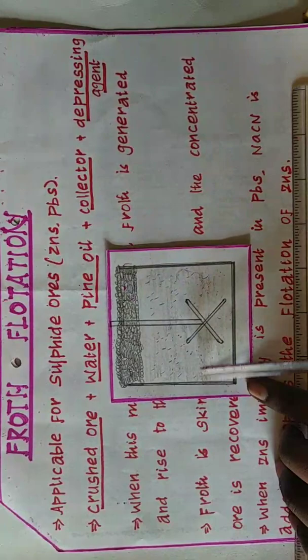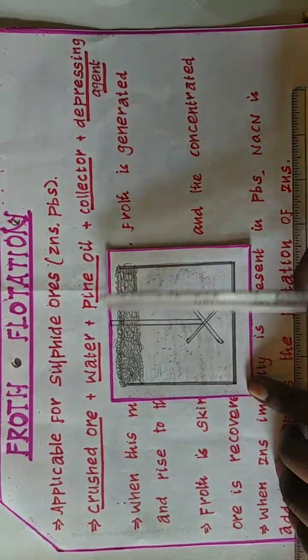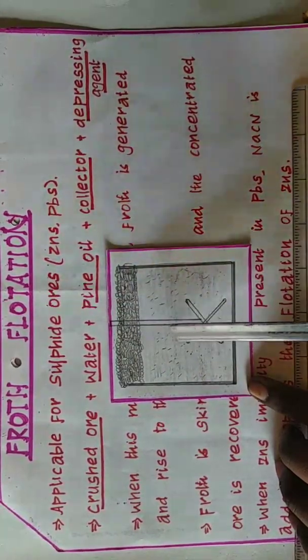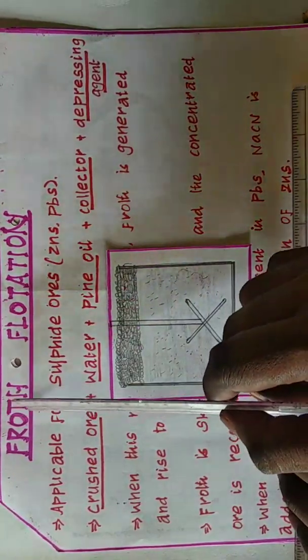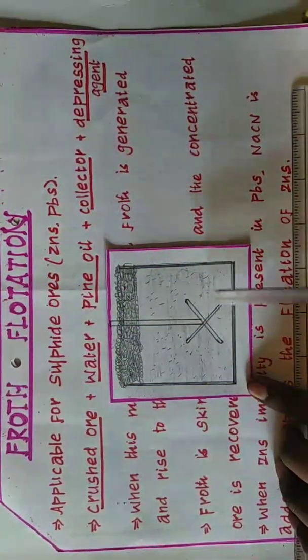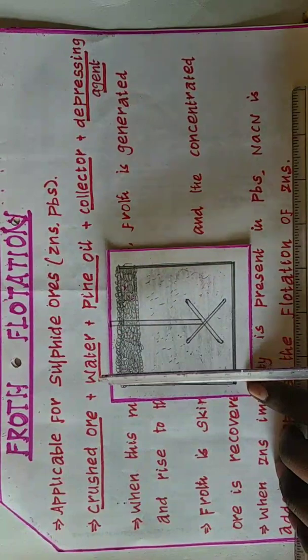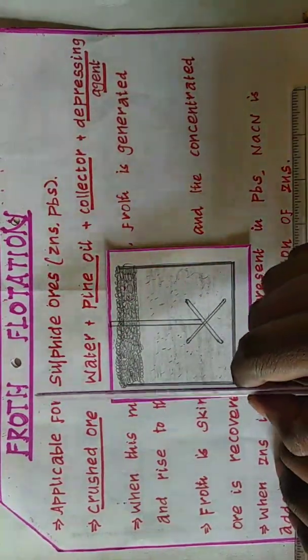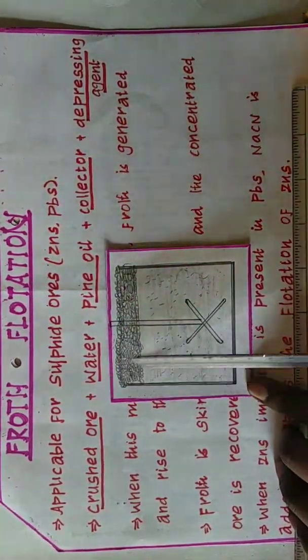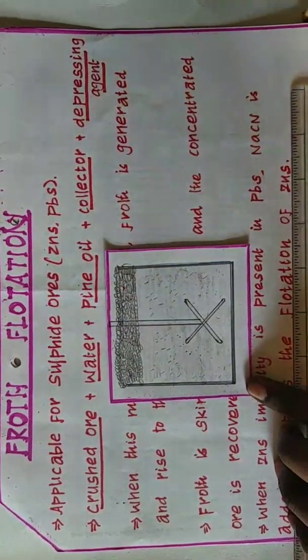The gangue particles will remain at the bottom, and froth is floated. It rises to the surface. That is why it's called as froth flotation process. The froth is generated and it comes to the surface. So it's called as froth flotation process. And this froth will contain the metal.